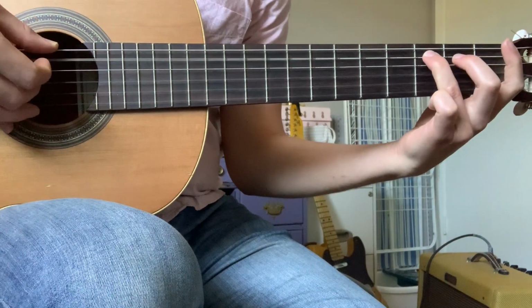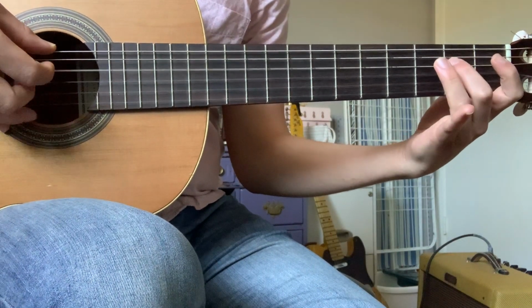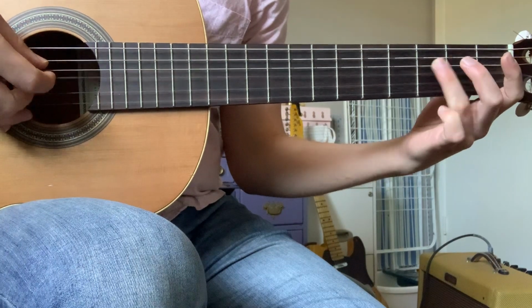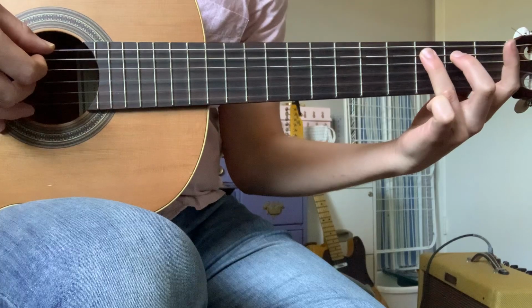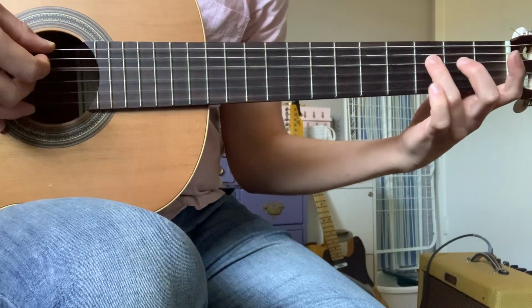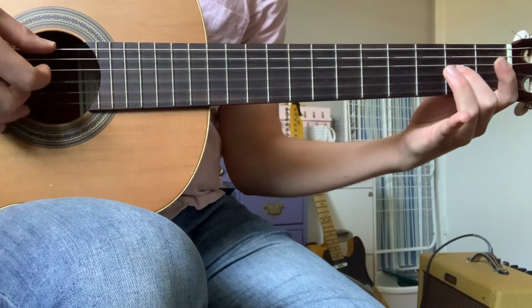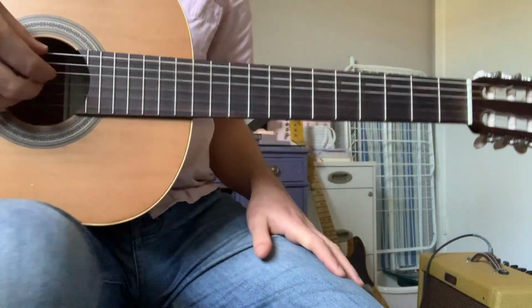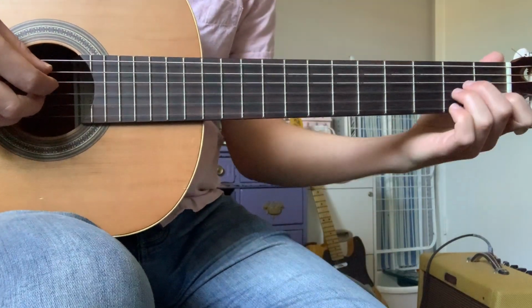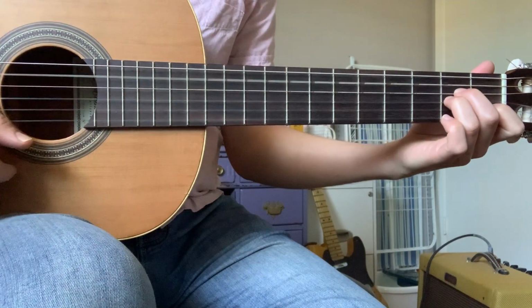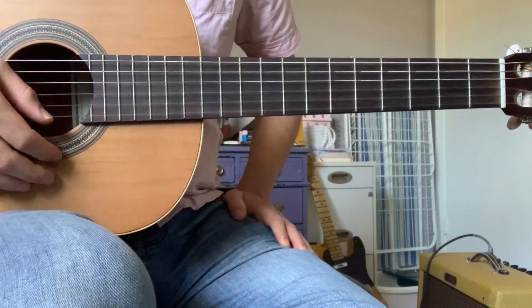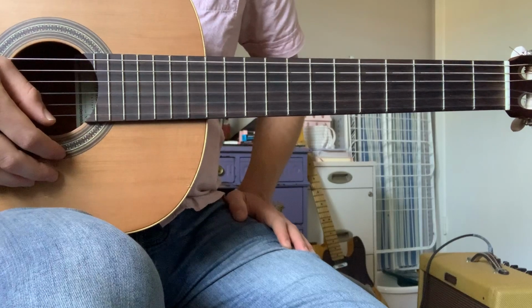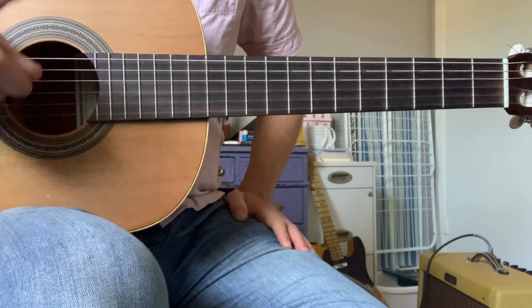We're going to have C, D, E, F, G, A. And if you're counting along, that was 1, 2, 3, 4, 5, 6. So now my 6th chord, my minor 6 chord, is now A minor, because A is the 6th note of the C major scale.